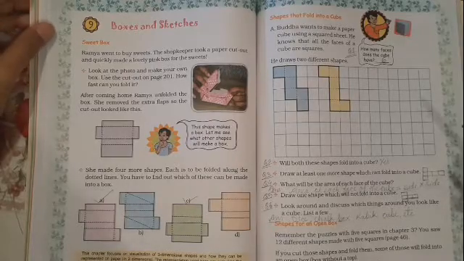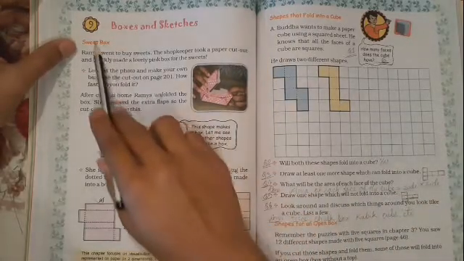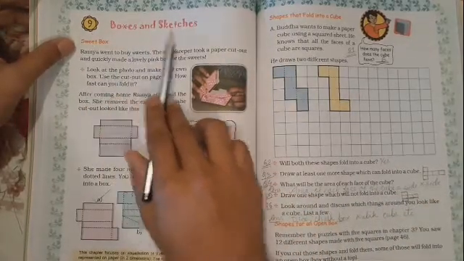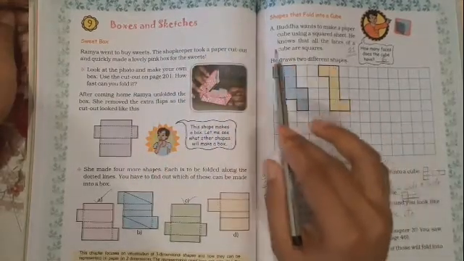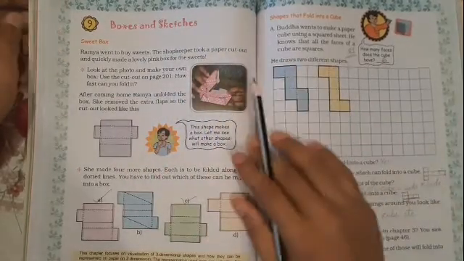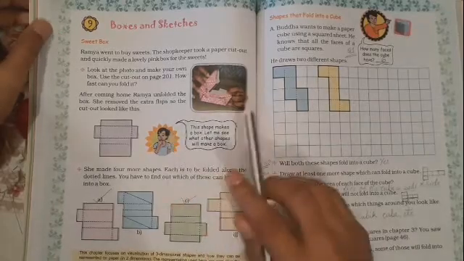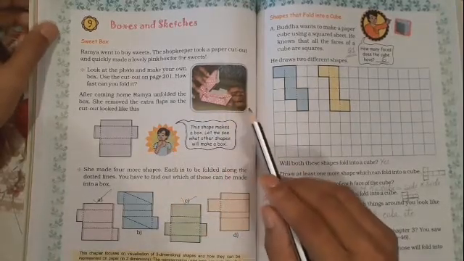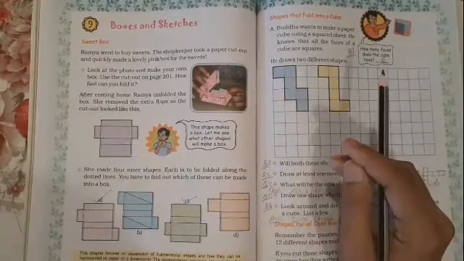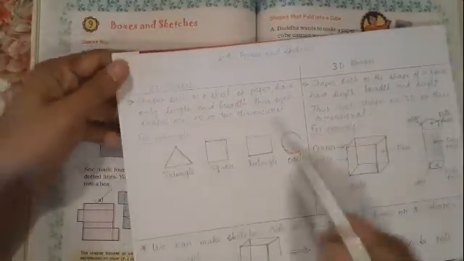Dear student, today I am going to start lesson number 9, Boxes and Sketches, of the class 5 maths textbook. Here in this chapter, you are going to learn the difference between 2D shapes and 3D shapes. Let us learn what 2D shapes and 3D shapes are.